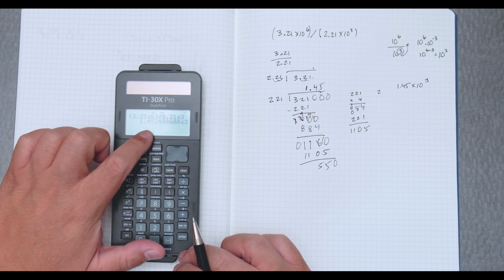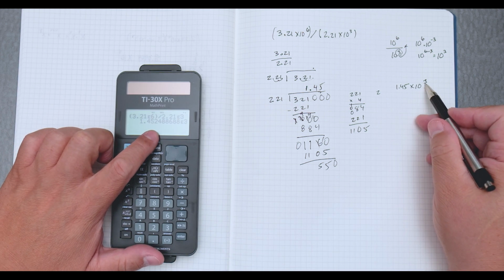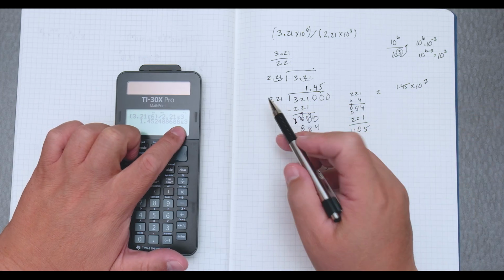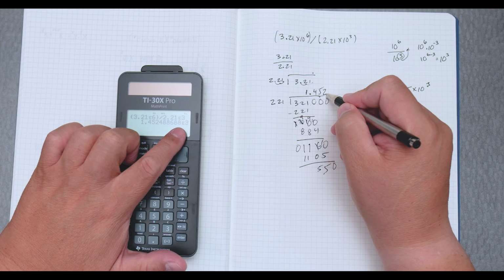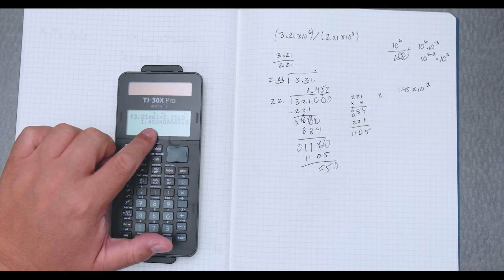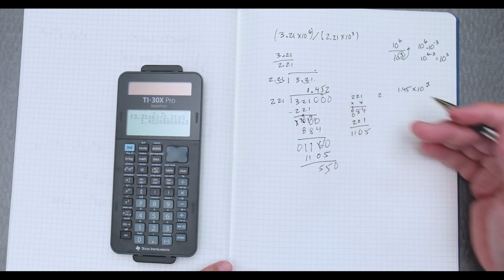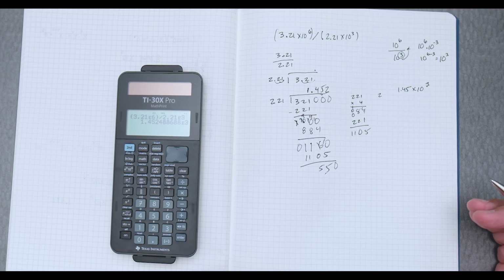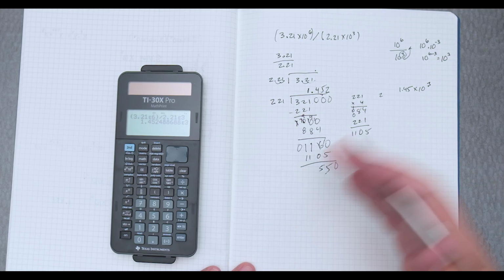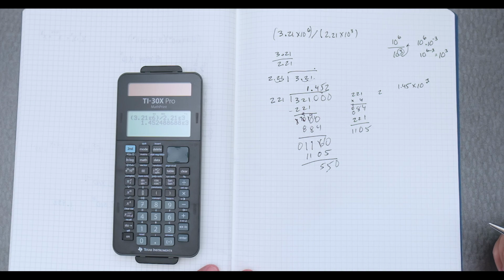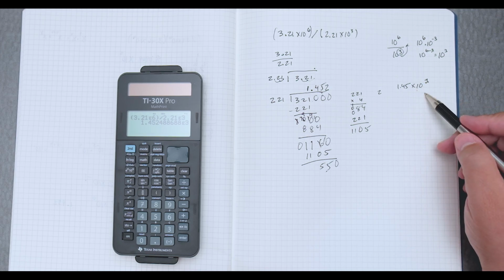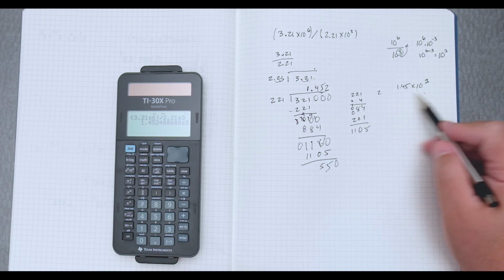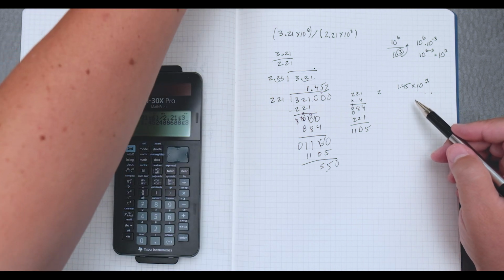Enter. 1.45 times 10 to the 3 times 10 to the 3. And you can see that there's 2 of these values that go into here, and that's why there would be a 2 here, 1.452, okay? And so it's the same thing, you know, what you learned in arithmetic, but you're going to have to deal with the exponential part. And of course, this is scientific notation. All right.